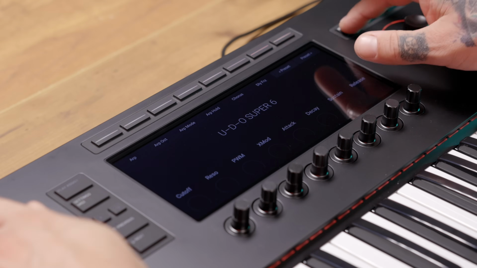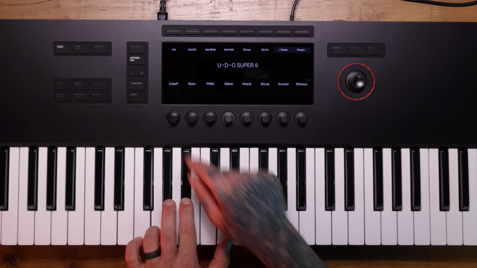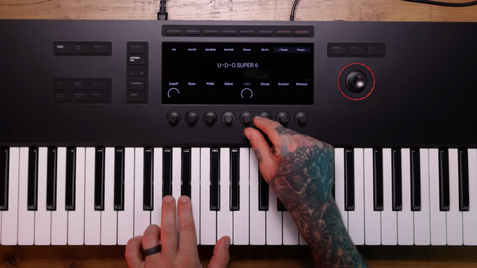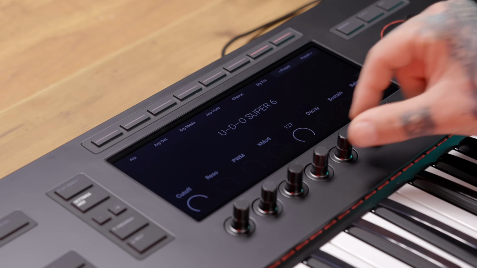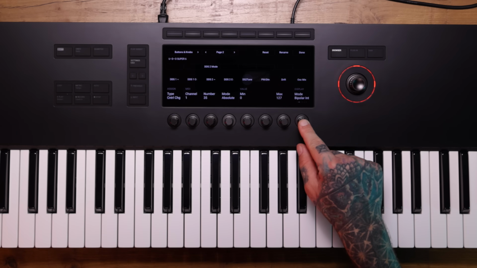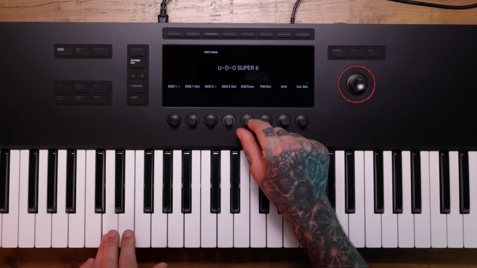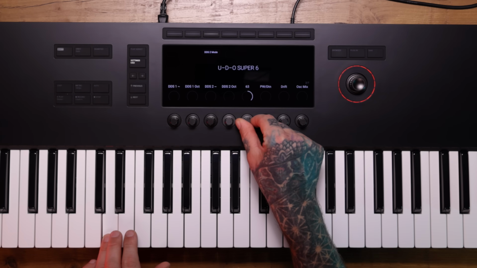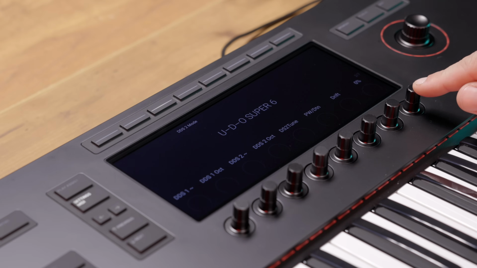Compared to something such as the attack, which is displayed as an integer, this is what that looks like. Another display type is bipolar integer, and I have this set to my DST tune. This is what that looks like. I also have my oscillator mix set to bipolar, but with percentage.